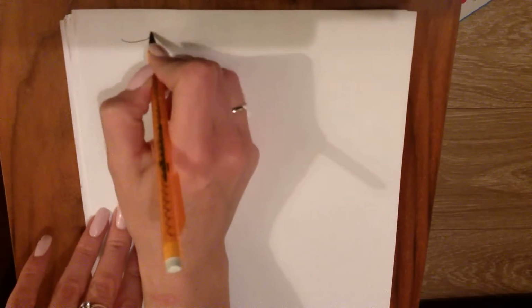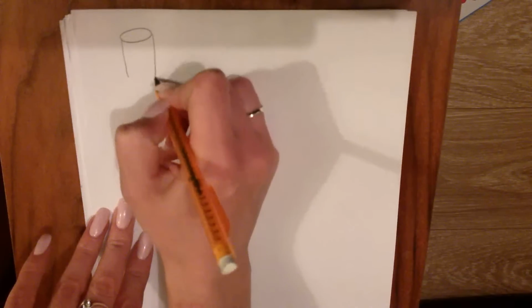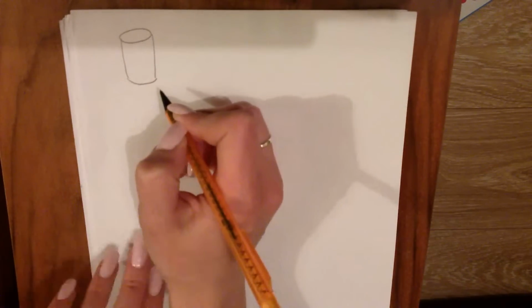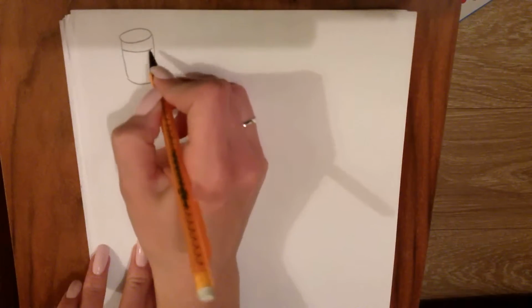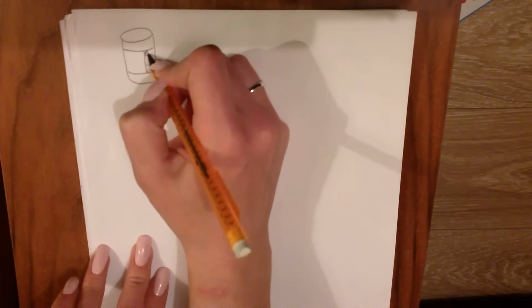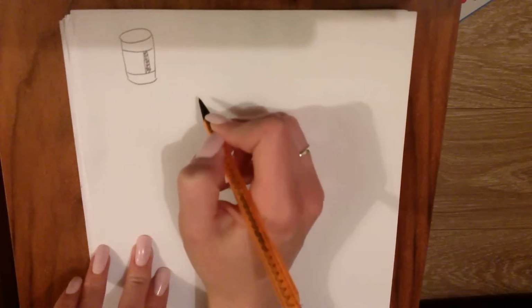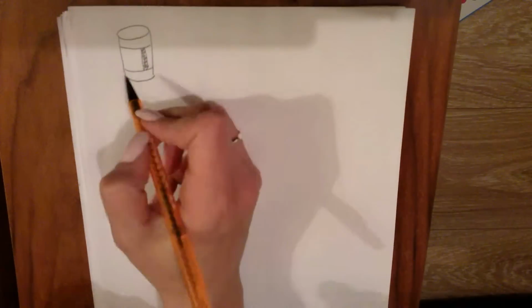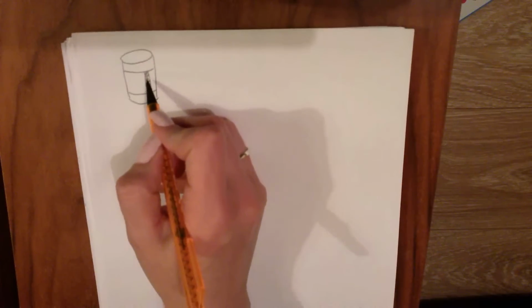So question 14 tells us about a cylindrical tin. So we'll just sketch that. And there's a rectangular label glued on with a bit of an overlap. And they want us to find the dimensions of this label. Now they want us to find that in millimeters.